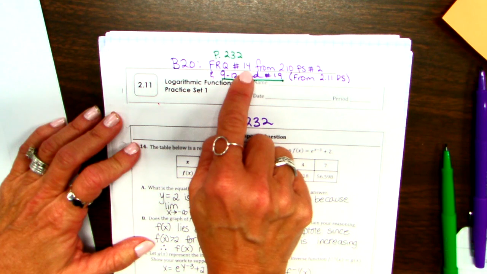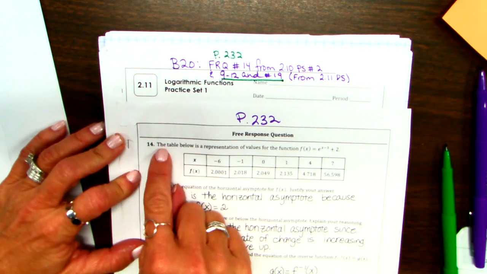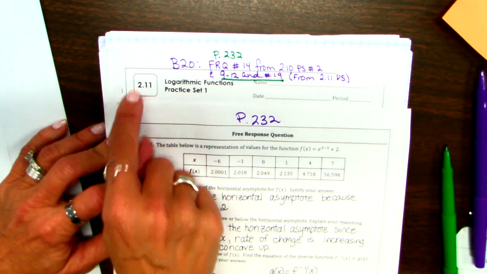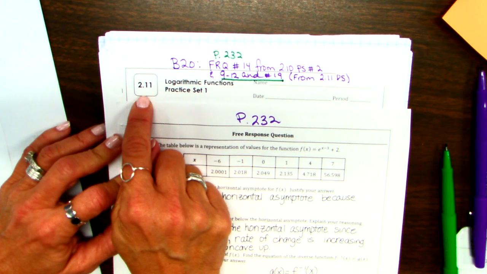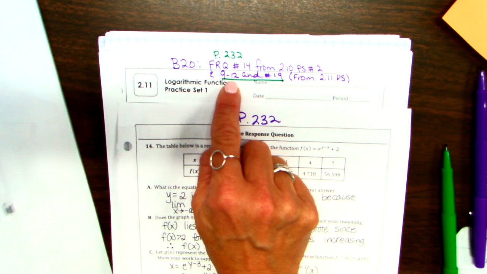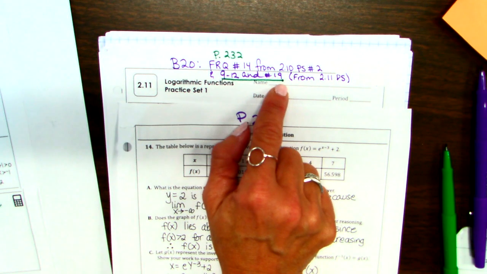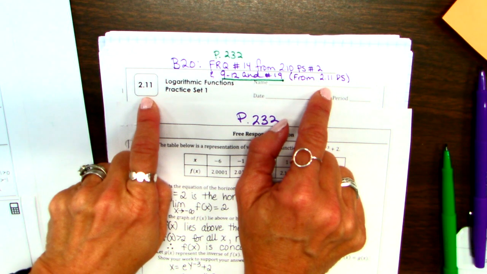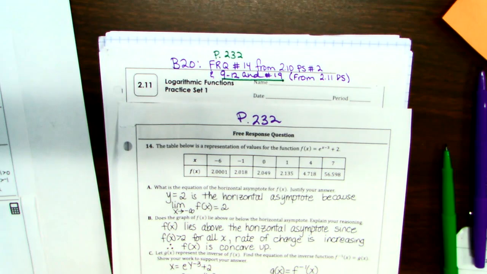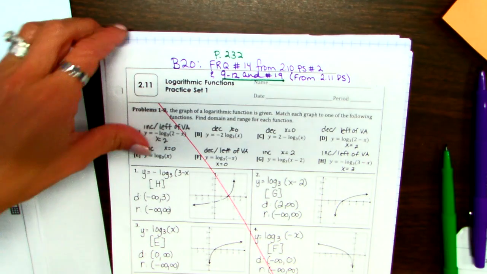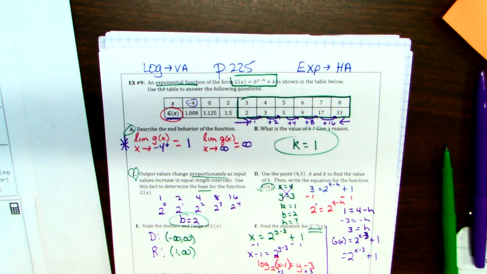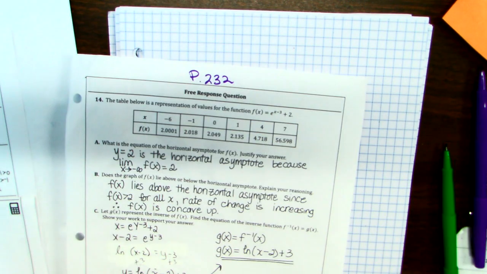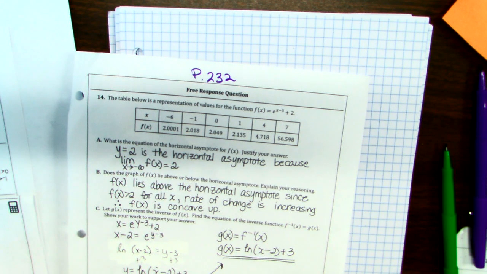You're going to do the FR2, which is number 14 on page 232. That goes with the problem we just did. Then back to 2.11. And you're doing 9 through 12, which is the domain questions, and number 19. Okay, that's from 2.11. So please, please, please write that down. And if you need me to explain that better, I will be around momentarily. 19 at the end there? Yeah, 19.